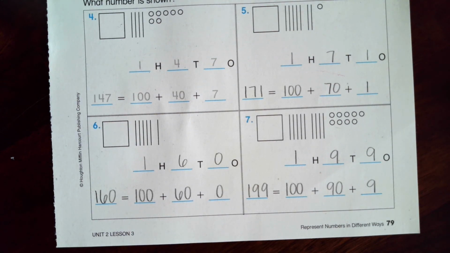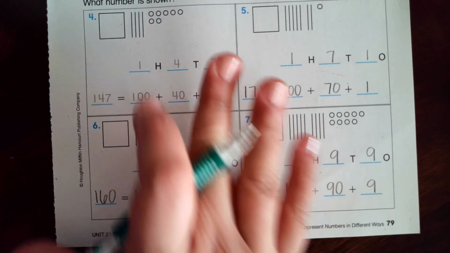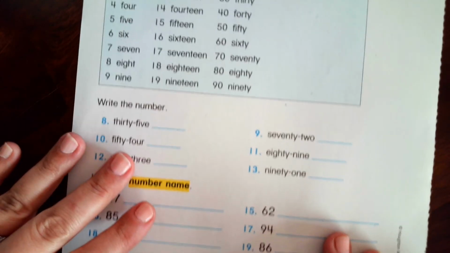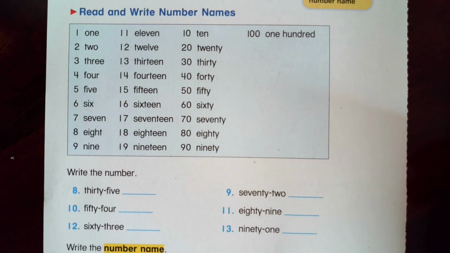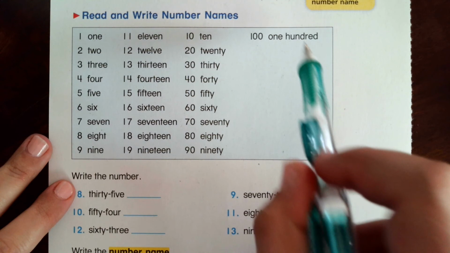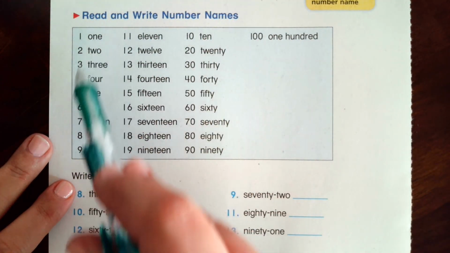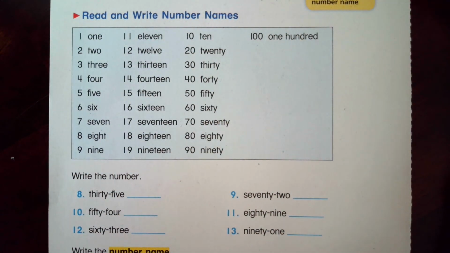Like I said, we're going to continue practicing, but right now we're going to take a tiny break and look at the word names of different numbers. So go ahead and turn your paper over. And in our small groups, we are going to talk about some of the patterns that we see when we write word names.